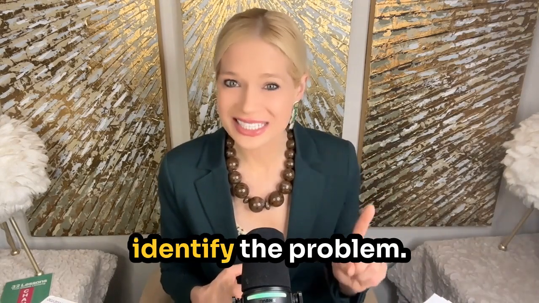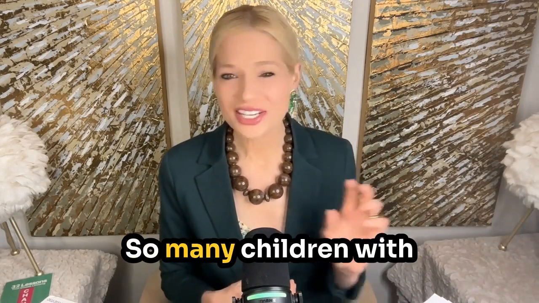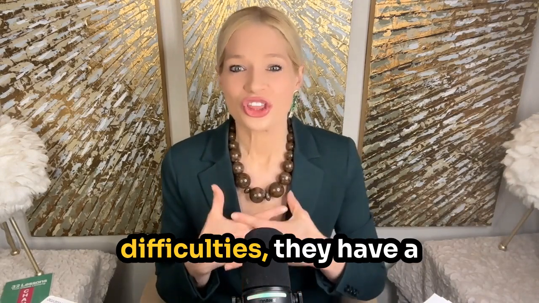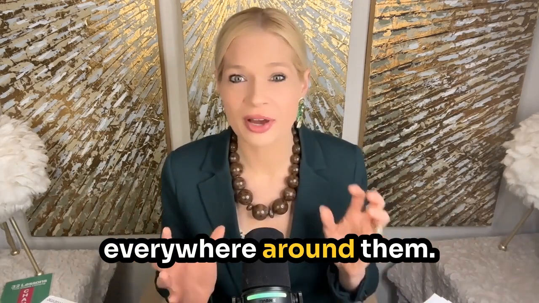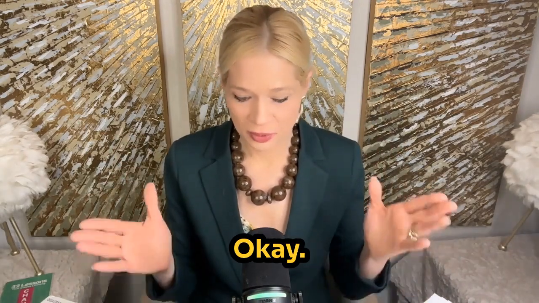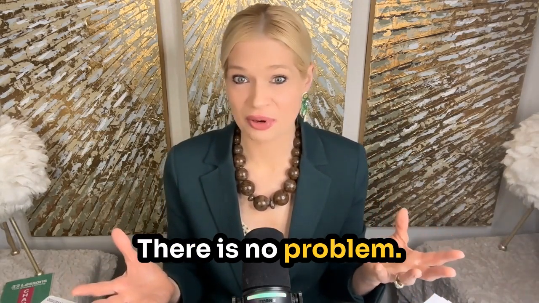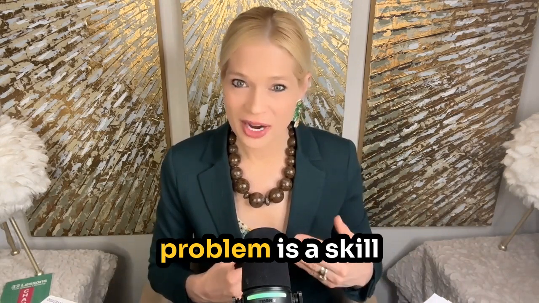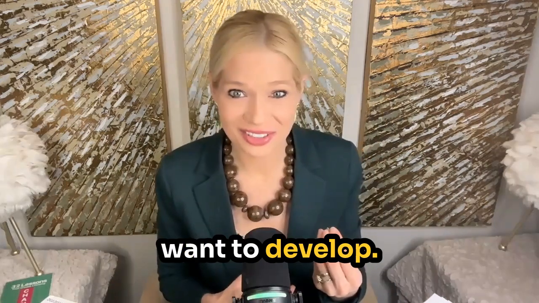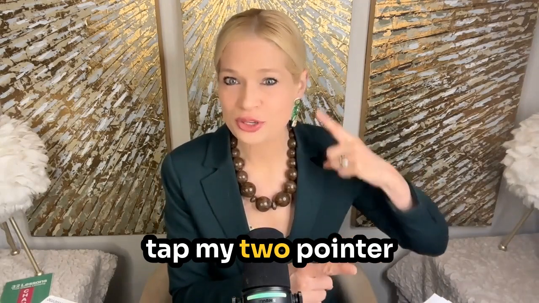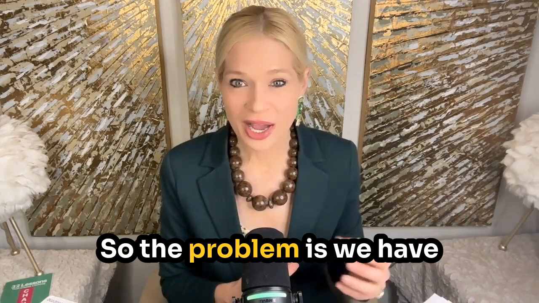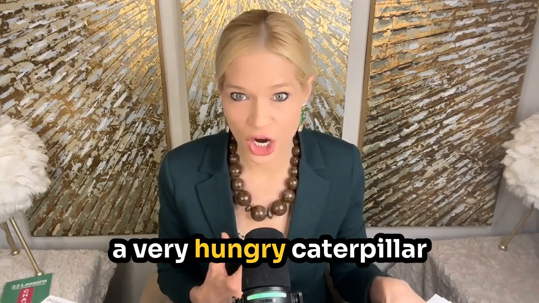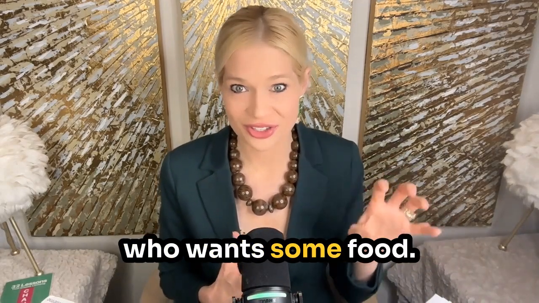First, we're going to identify the problem. So many children with executive function difficulties, they have a messy desk, for instance. It's overflowing all over onto the floor and everywhere around them. They don't even see a problem. Okay, what is the problem? They just look blankly at you. There is no problem. So identifying the problem is a skill that we're going to want to develop. What I like to do is tap my 2 pointer fingers together and say, problem. So the problem is we have a very hungry caterpillar who wants some food.